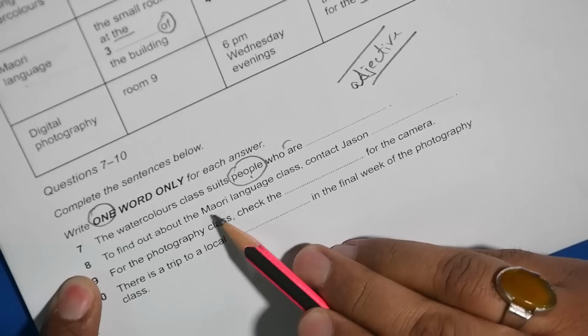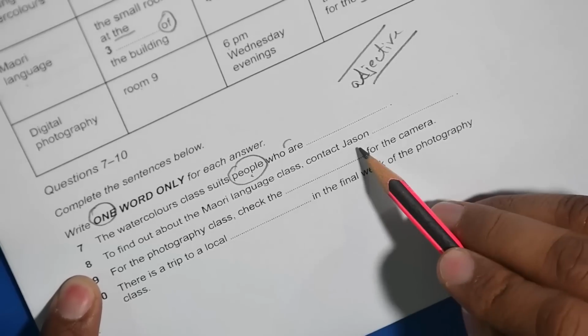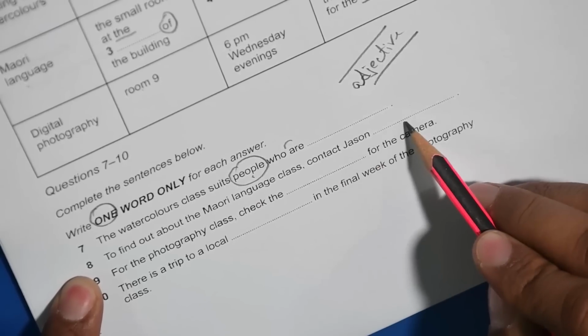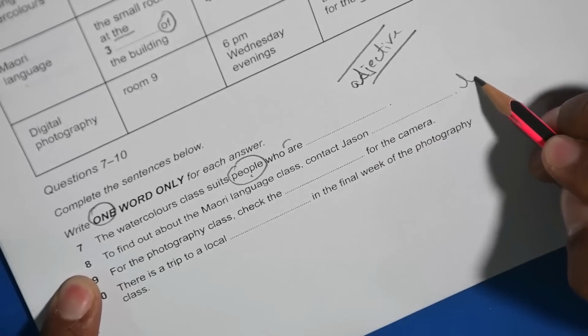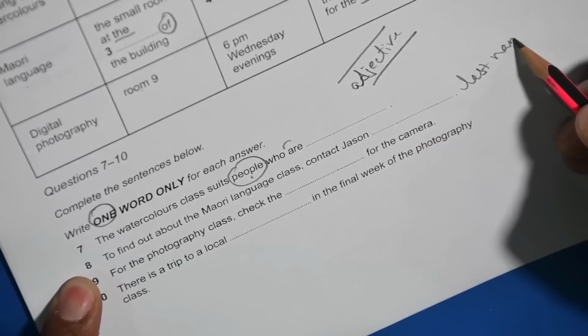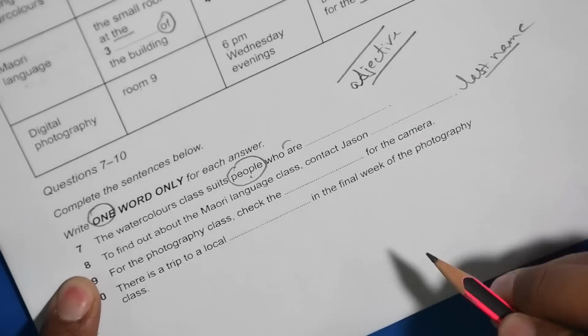To find out about the Maori language class, contact Jason Dash. Jason Dash means his last name will come here. His first name is given, Jason, so the last name is missing, and you will write it here.